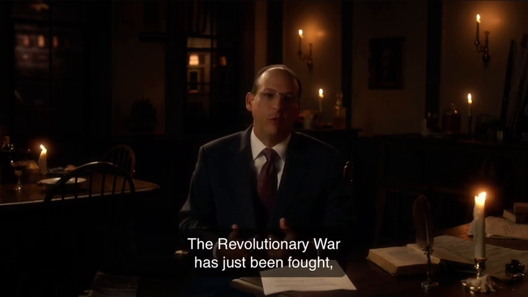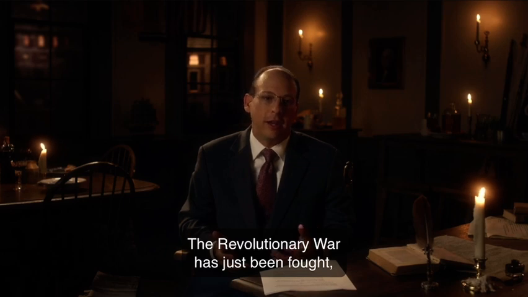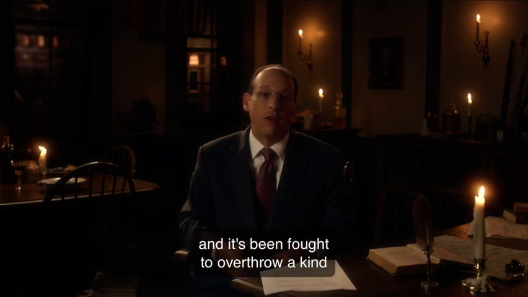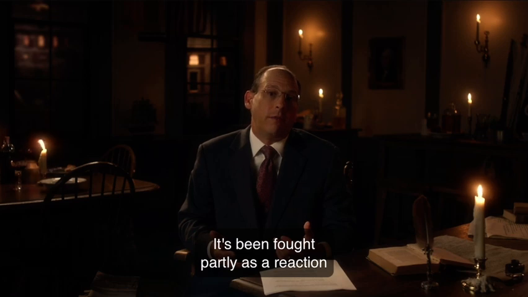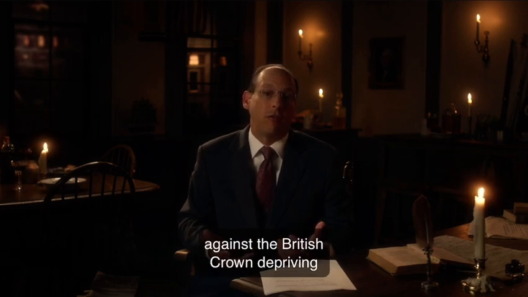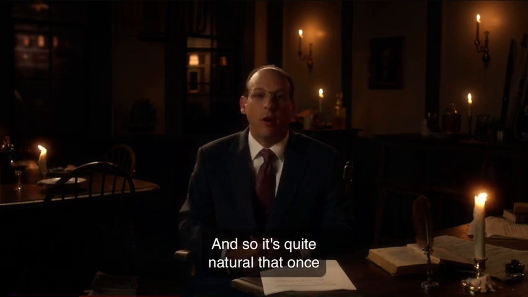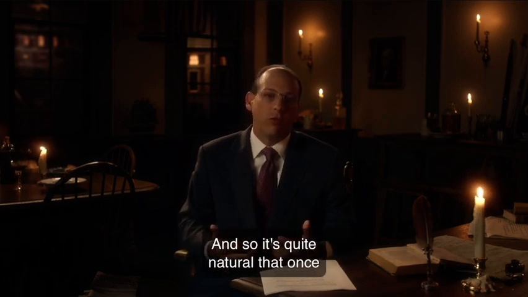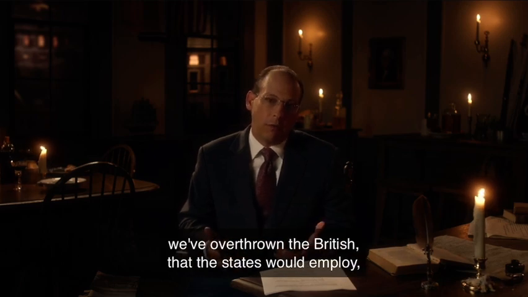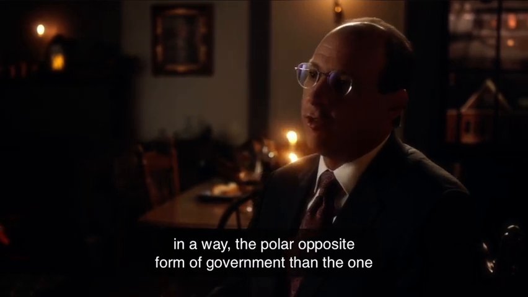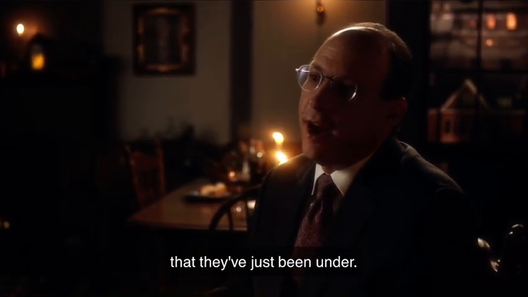The Revolutionary War has just been fought to overthrow a kind of centralized despotism, partly as a reaction against the British Crown depriving the then colonies of their right to self-government. So it's quite natural that once we've overthrown the British, the states would employ, in a way, the polar opposite form of government to the one they've just been under.